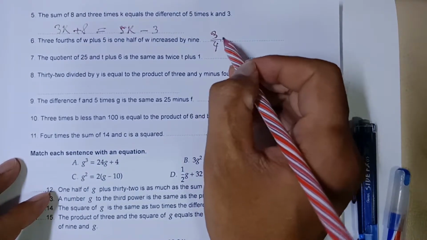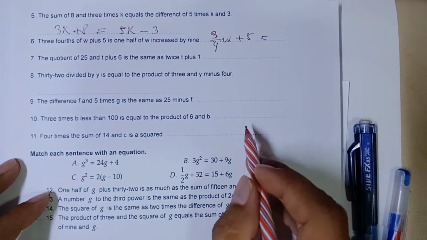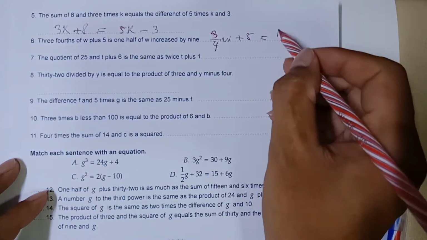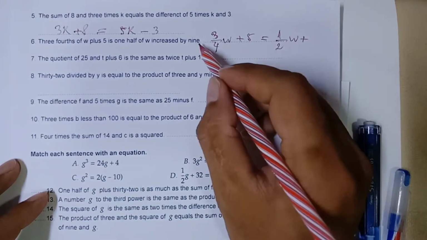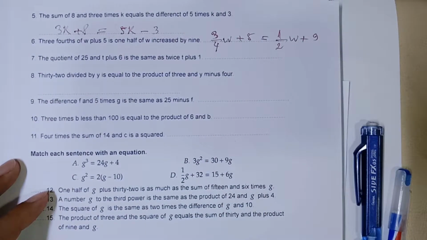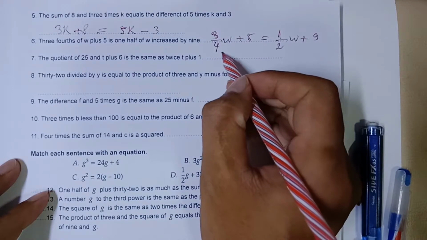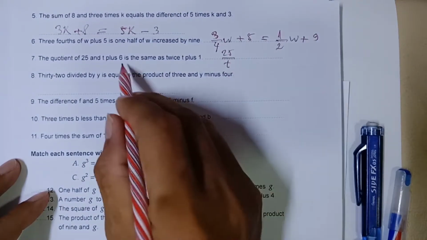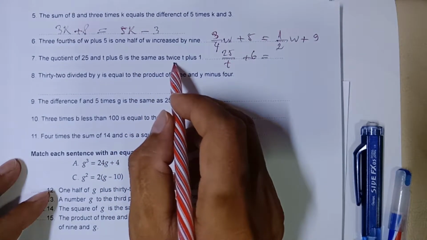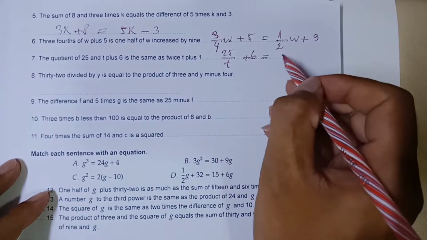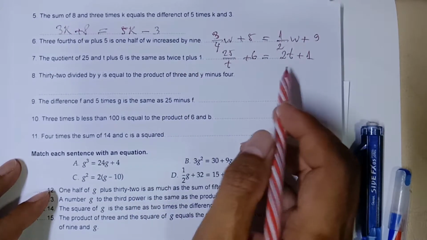and then you plus 5 is, which means equal, 1/2 of w, 1/2 of w increased, which means plus, by 9. Number 7: the quotient of 25 and t, the quotient, which means 25 first over t, plus 6 is the same as twice t plus 1, 2t plus 1, twice, which means 2, so 2t plus 1.